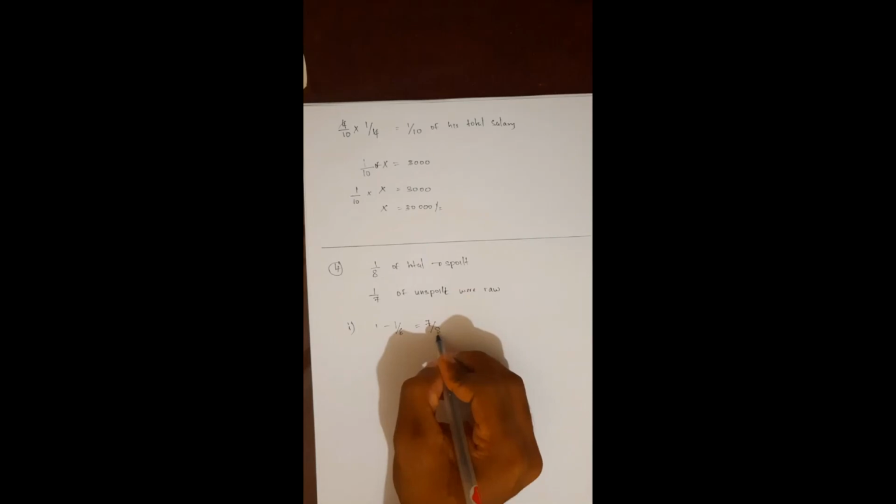Now we'll move into the question. So the first question is, what fraction of total stock of mangoes were unspoiled? So we have to find what stock of total is unspoiled. Out of total, 1/8 was spoiled. So that means 1 minus 1 over 8, that is unspoiled. So 7 over 8 is unspoiled.